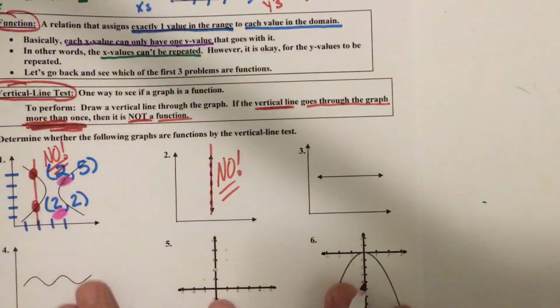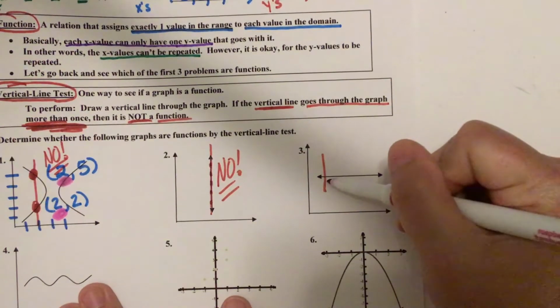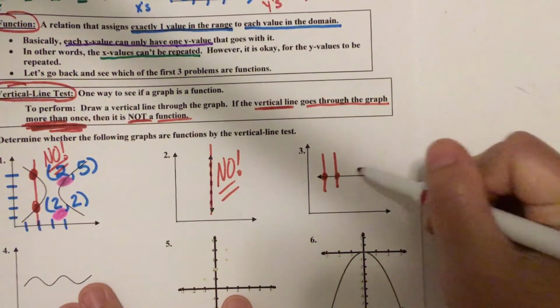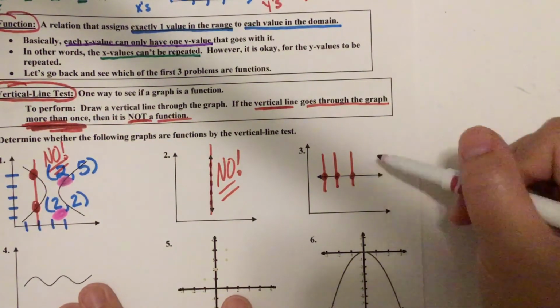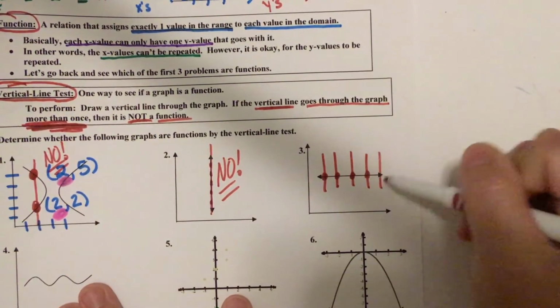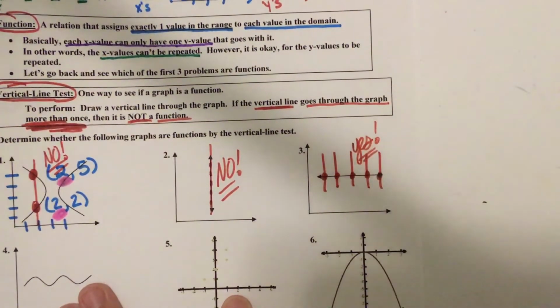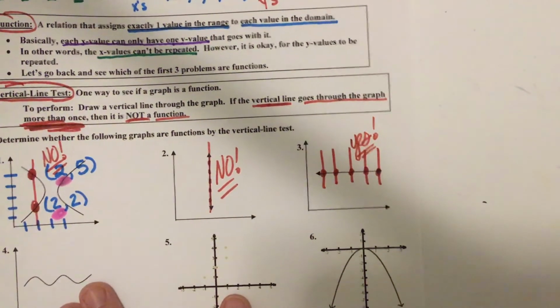Okay, looking at number 3. When I draw this vertical line, I only touch the graph once. When I draw this vertical line, I only touch the graph once. Every vertical line I draw only touches it once. So this one is good to go. Yes, it is a function.